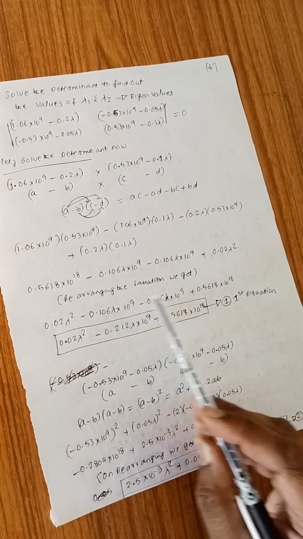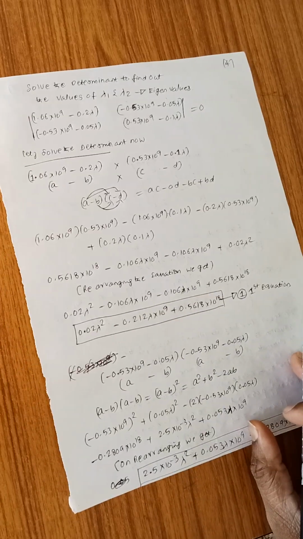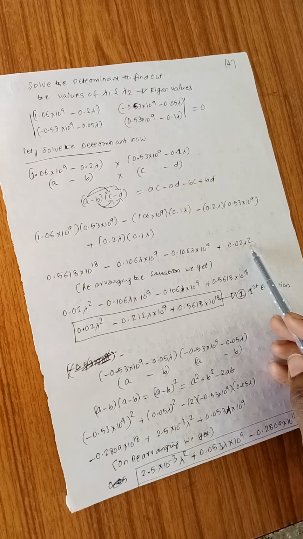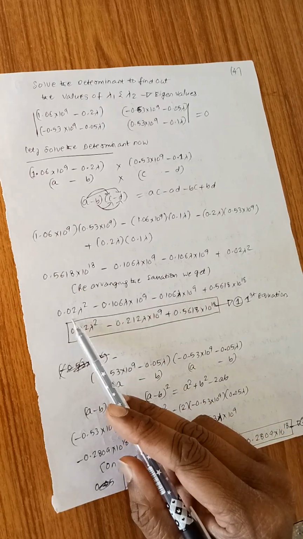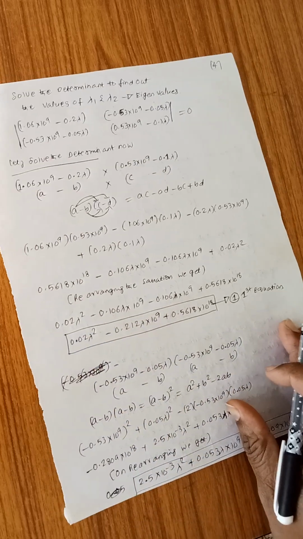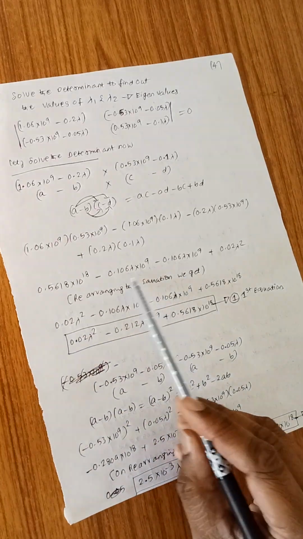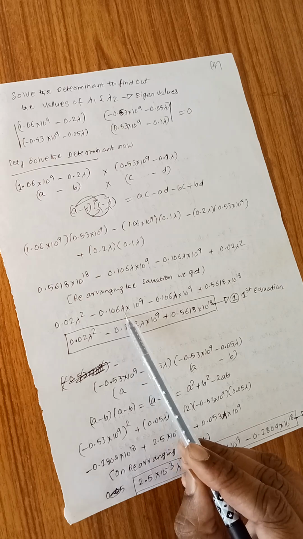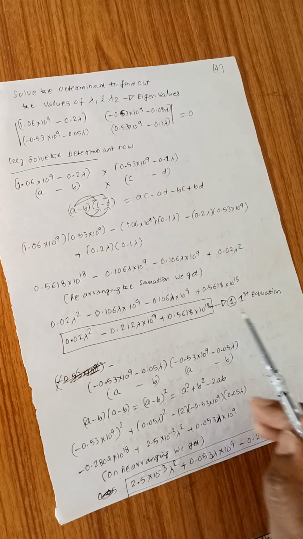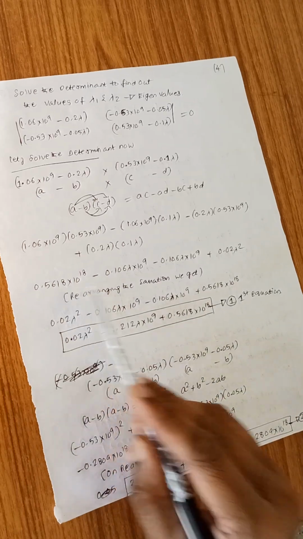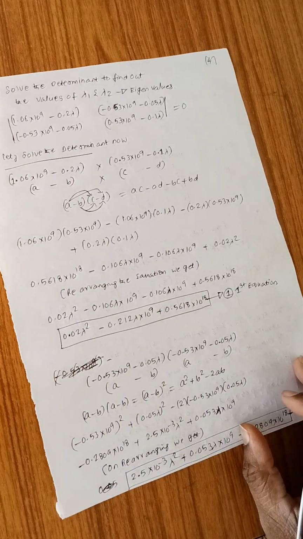So now let me try to rearrange this equation. First you can write the term where you have the square. So I'm going to write 0.02 lambda square. Then you can write the terms which have lambda. These two have lambda, minus 0.106 lambda into 10 power 9 minus 0.106 into 10 to the power of 9, plus 0.5618 into 10 to the power of 18. So you are having that.